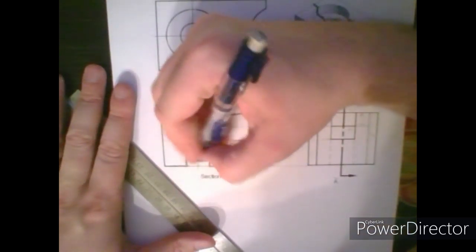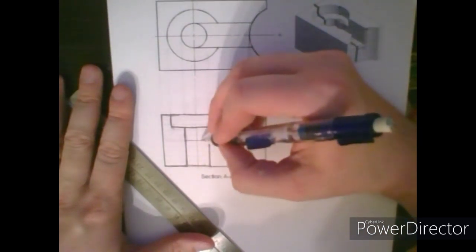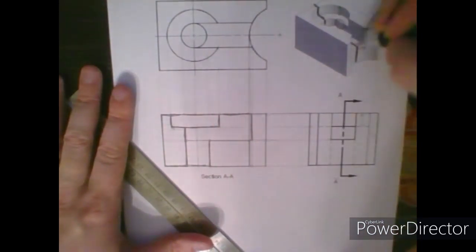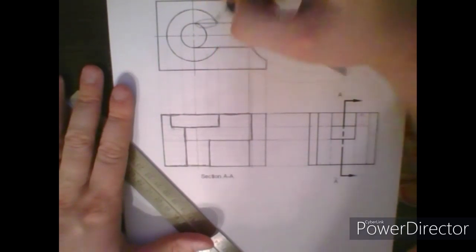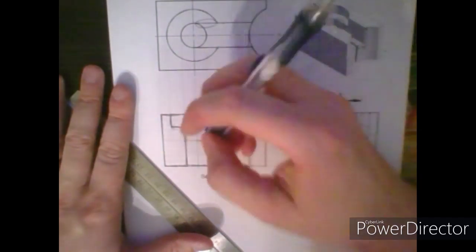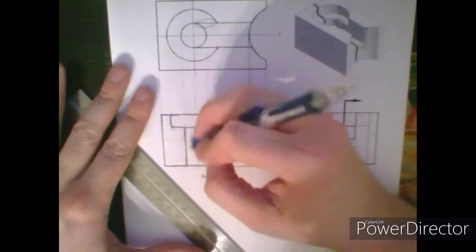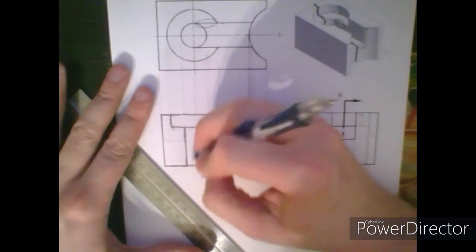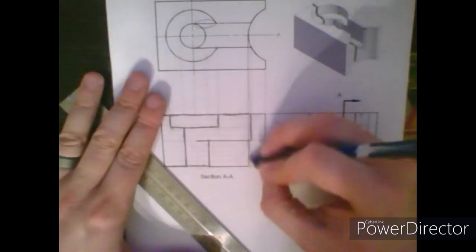We would see the bottom of the hole here. The slot comes forward right there, but it stops at the middle of the hole. So we would see a line. We wouldn't see this line or this line, nor the center line. The center line is there just to show us where this edge comes through.